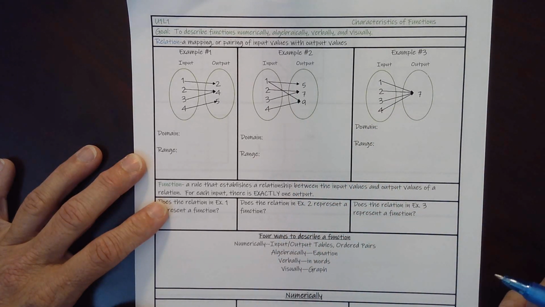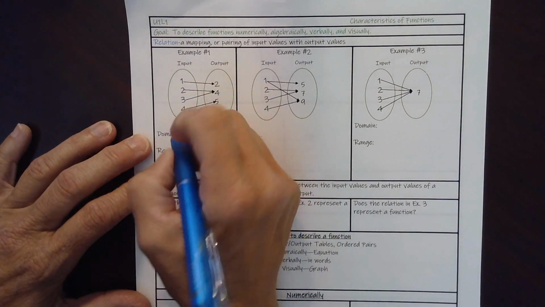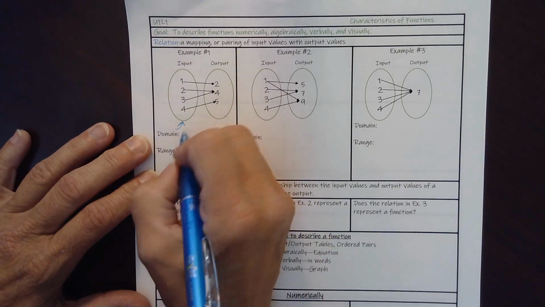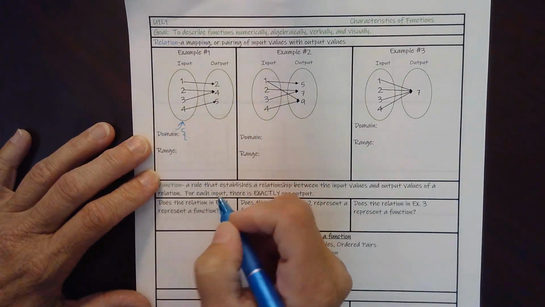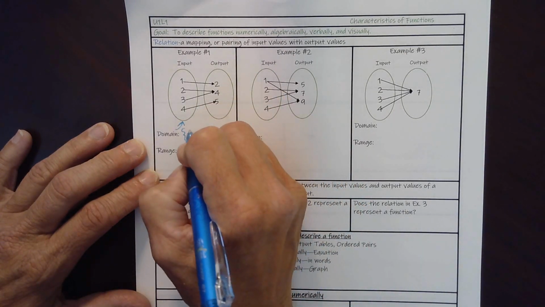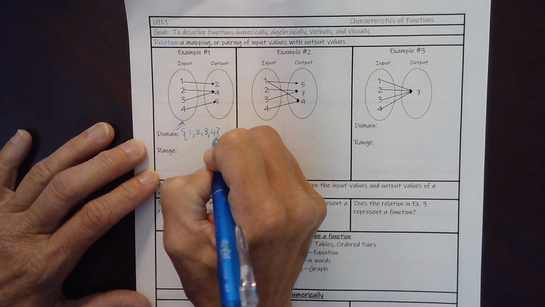When we talk about relations, oftentimes we talk in terms of domain and range. The domain is always going to be the set of input values, and the domain for this particular relation is simply the set of numbers including 1, 2, 3, and 4.